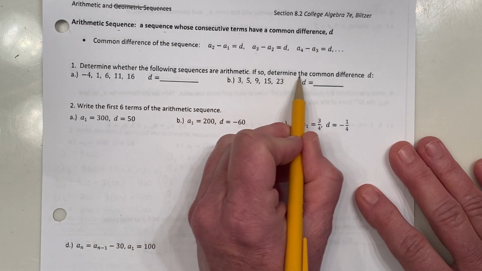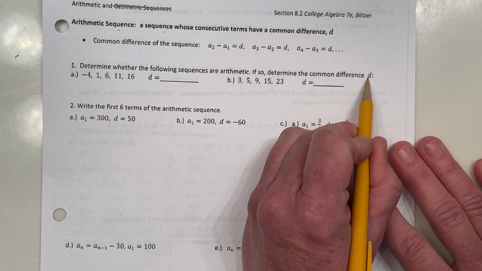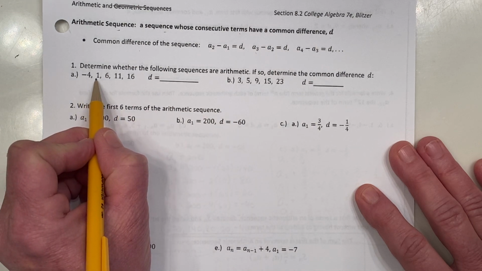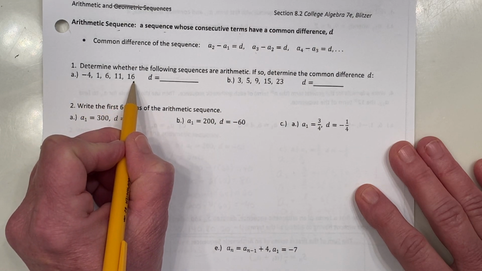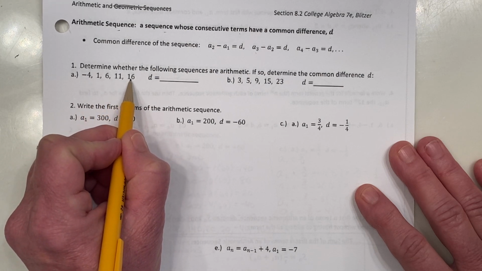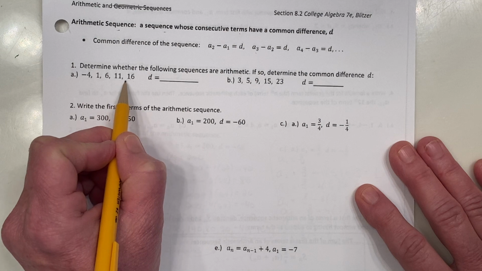And number one, let's determine whether the following sequences are arithmetic. If so, we're going to determine the common difference called d. All right, so I'm looking at example A. I'm looking at this sequence right here, and I can see that the terms of this sequence are increasing in value. Do they always increase by the same amount?